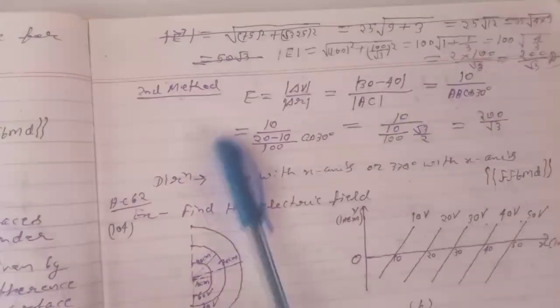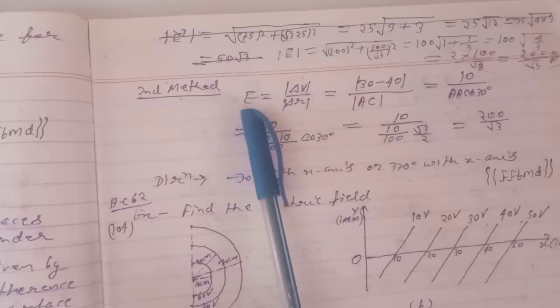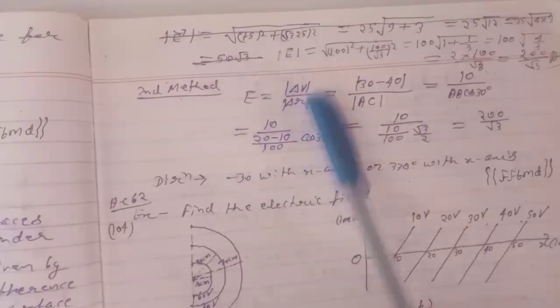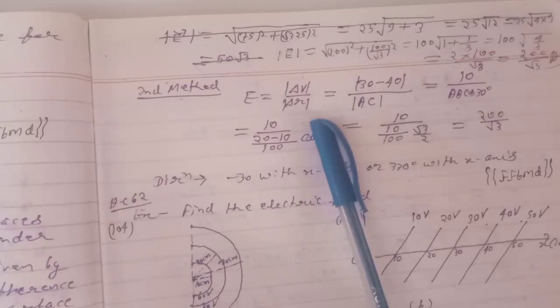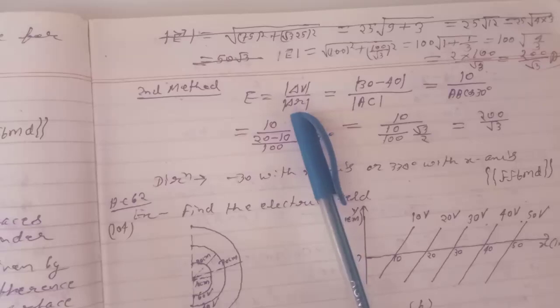Now, the second method we can also use: directly here we can find the magnitude. E equals mod of delta V by mod of delta R, that is the perpendicular distance. Here we have to use the perpendicular distance.